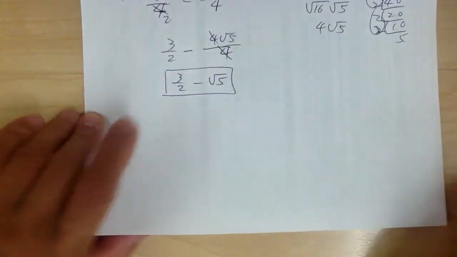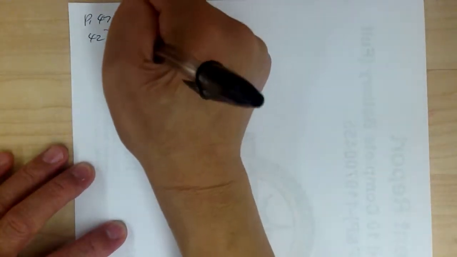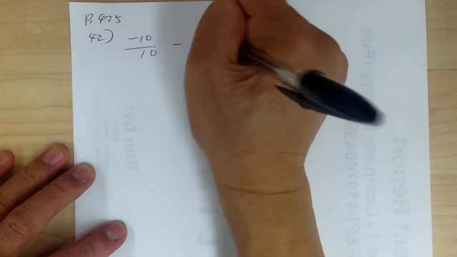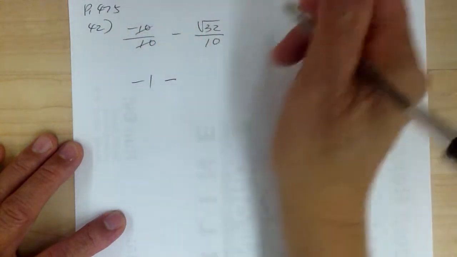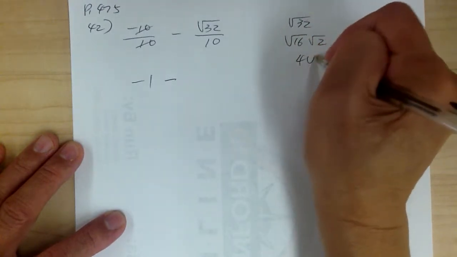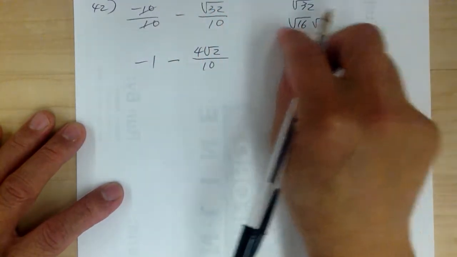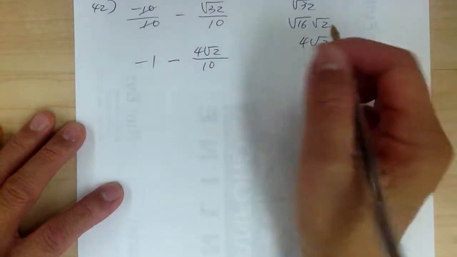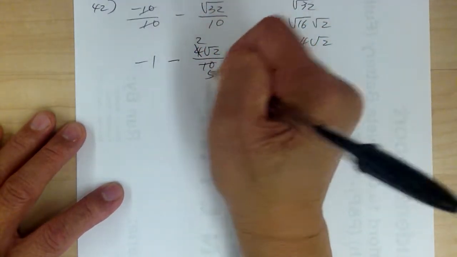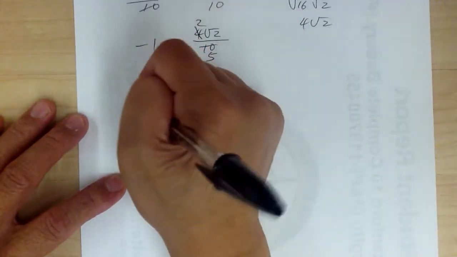Okay, let's go to number 42. So you can separate the two terms, which makes things a lot easier to do. So this one cancels, so it would be negative 1. And square root of 32, I'm going to break into 16 and 2, so I get 4 square root of 2. So this is going to become 4 square root of 2 over 10. So again, do the minus step on the side so you don't lose track of what you're doing. Then you can divide by 2. So you get negative 1 minus 2 square root of 2 over 5. Okay, and that's it.